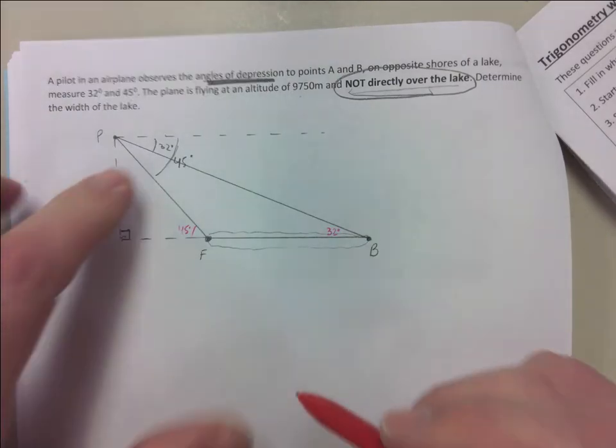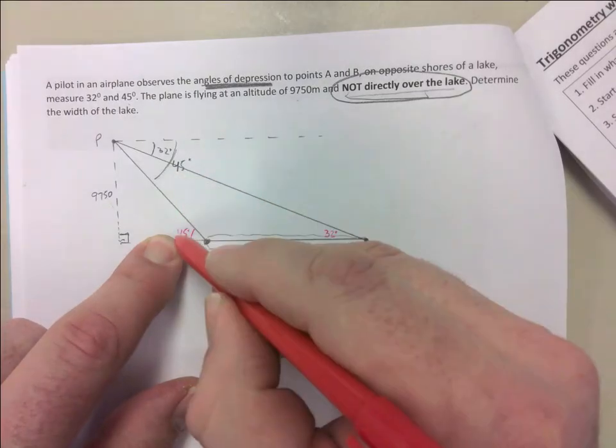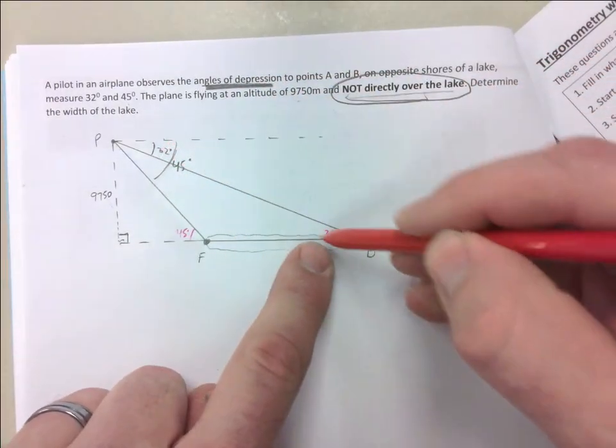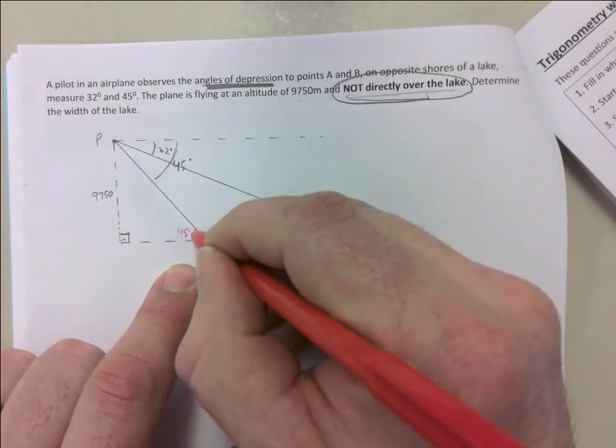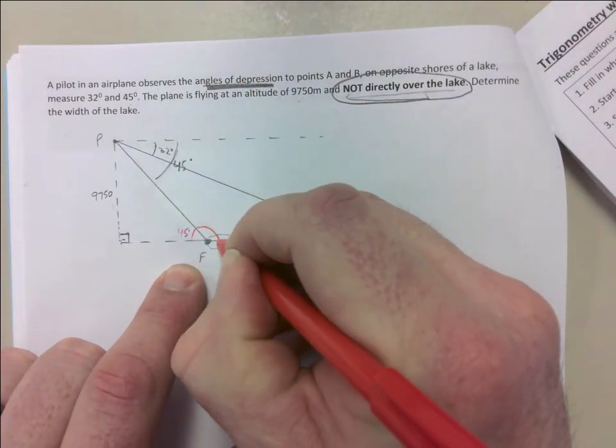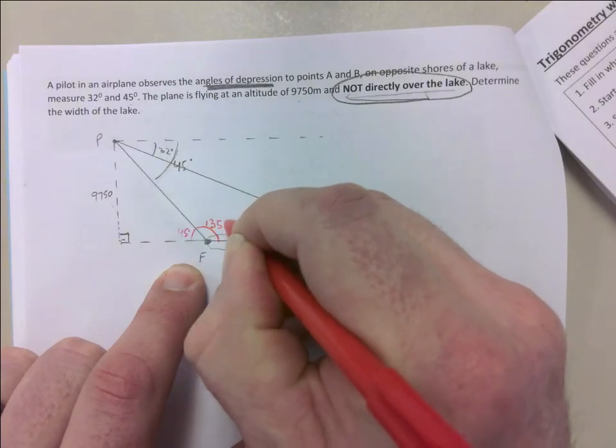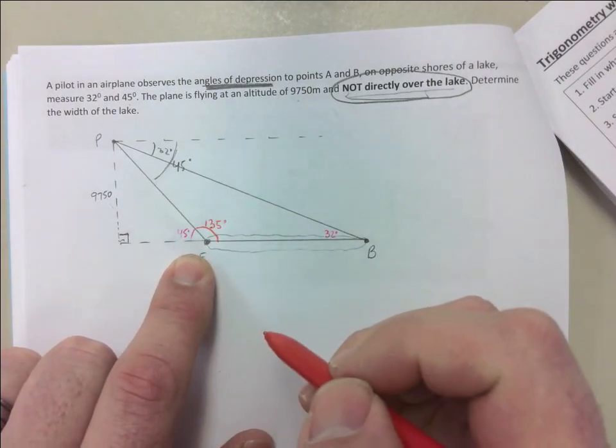So we've got this 45 coming in here, alternate interior. The 32 comes in here. If this is 45, then I know that this is 135, because these add up to 180.